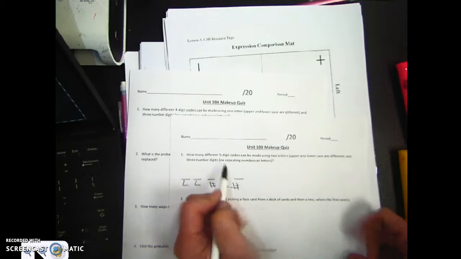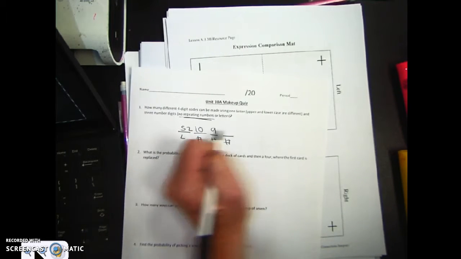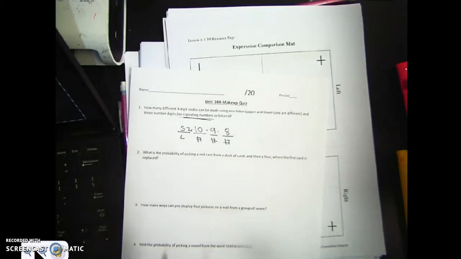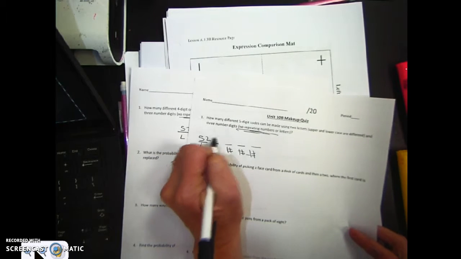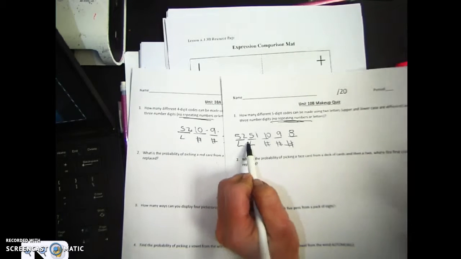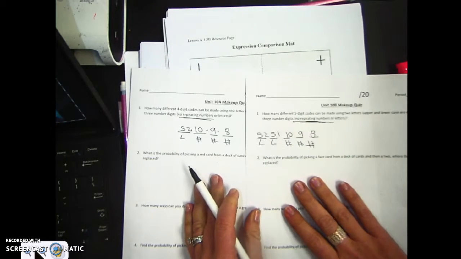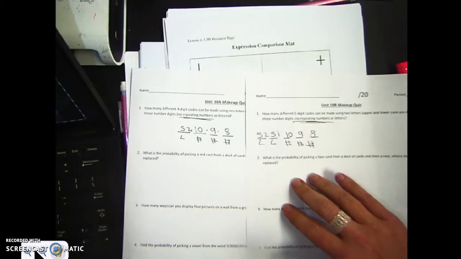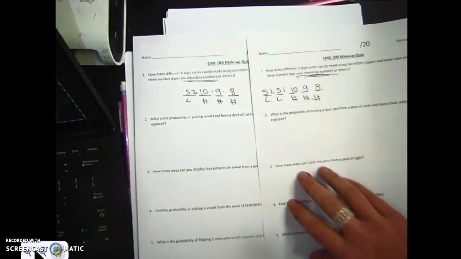And it says in both of them, no repeating. So this would be 10, 9, 8, dot, dot, dot. And this would be 52, 51, 10, 9, 8. Yes, this one has one more digit, but the concept is the same. Okay, multiply those numbers, see what you get.